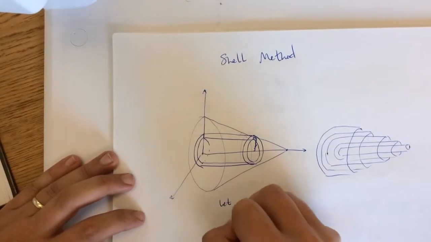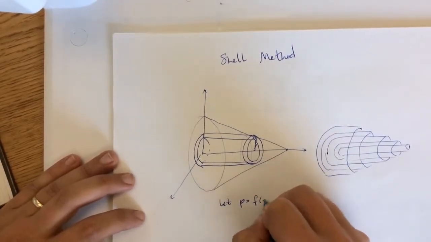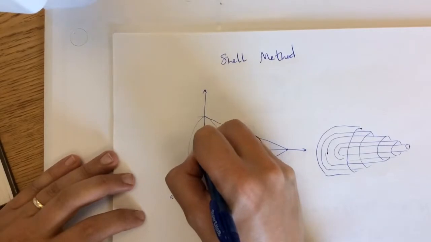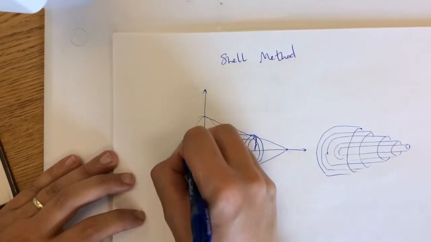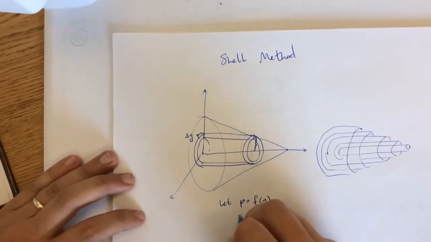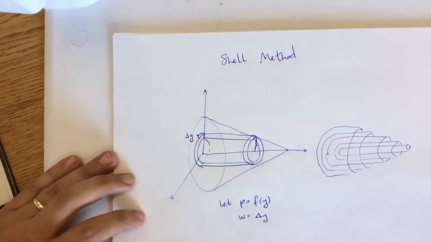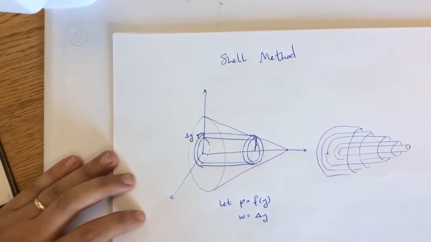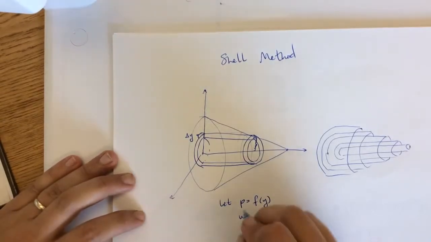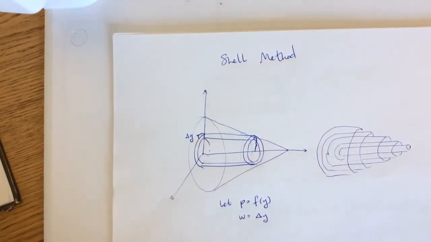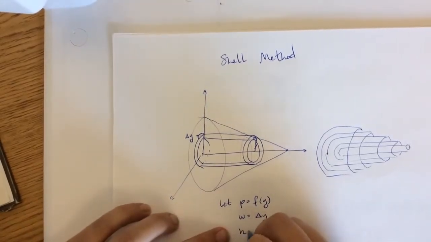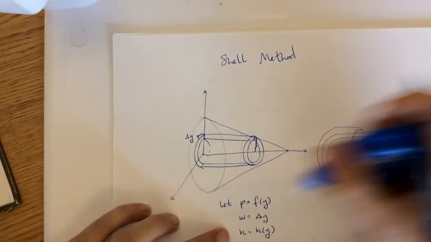So we're going to let p, our value from before, be f of y. The width that we discussed before in terms of our representative rectangle is the incremental change in y. So w is delta y. And then h is also a function of y. I'll call that just h of y. In fact, let's just call this p of y.